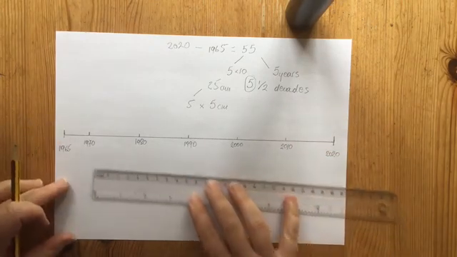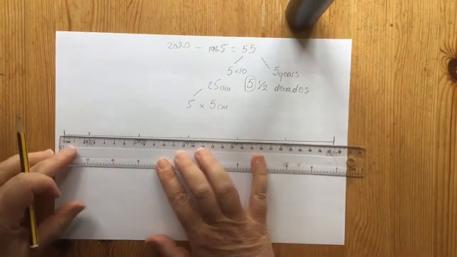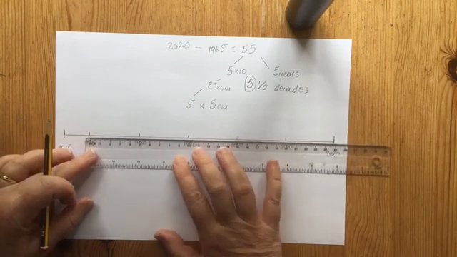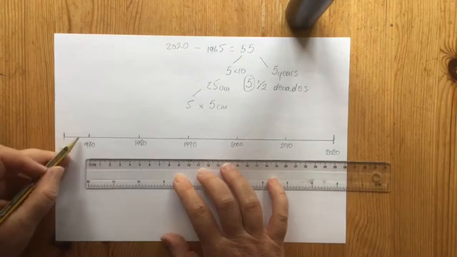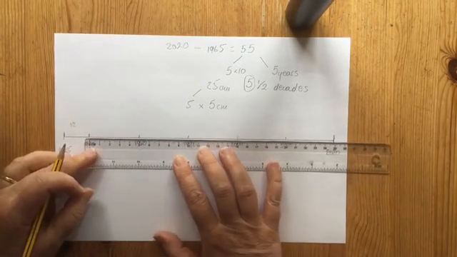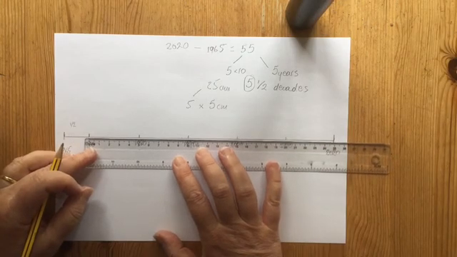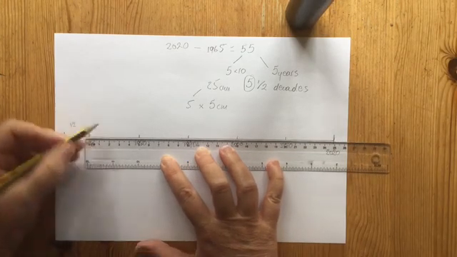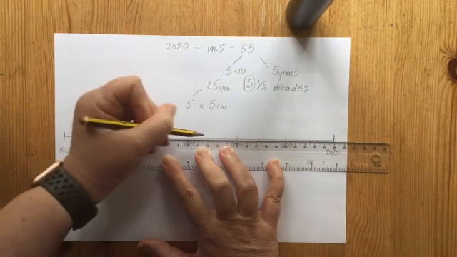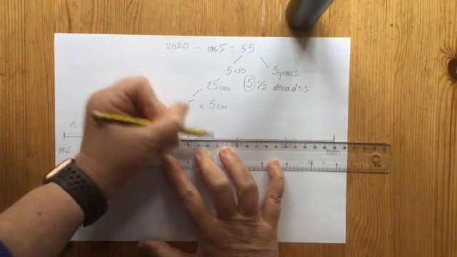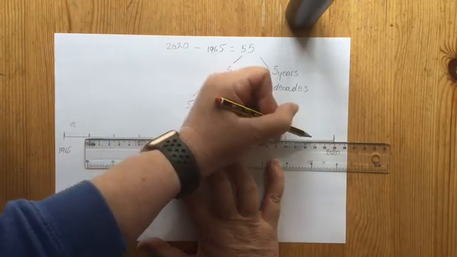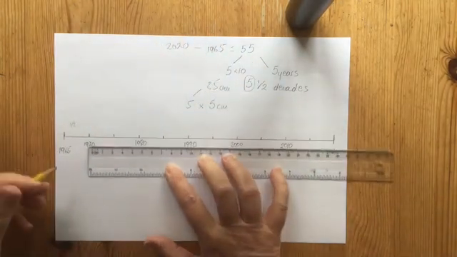portioned timeline. Now, if I wanted to be a little bit more accurate than this, I will go back to my decades. Remember, this is half a decade. And I'm going to mark the half decades here. So 2.5 centimeters here, 2.5 centimeters, 2.5, 2.5, and another 2.5.